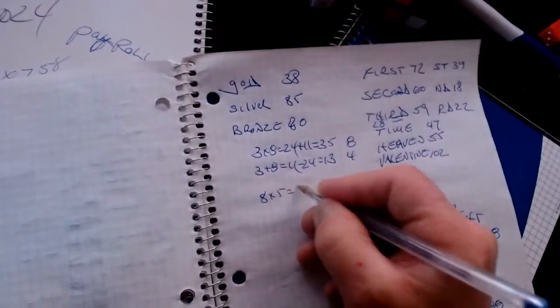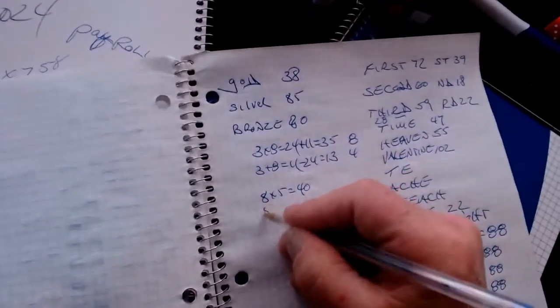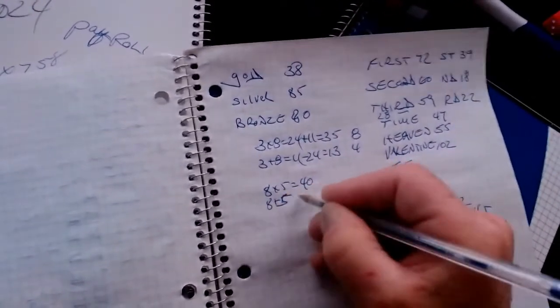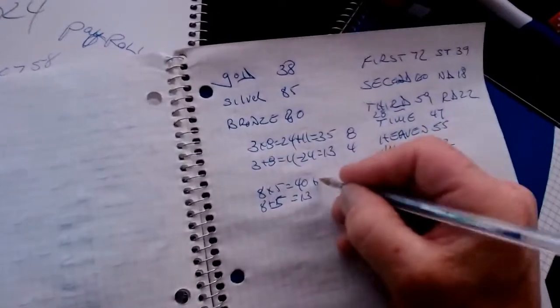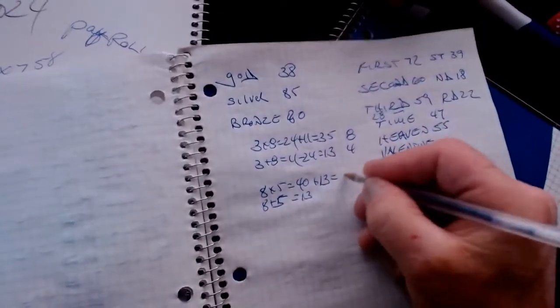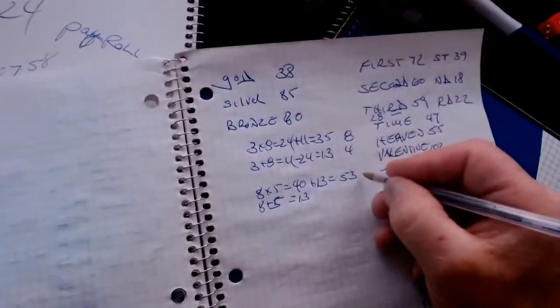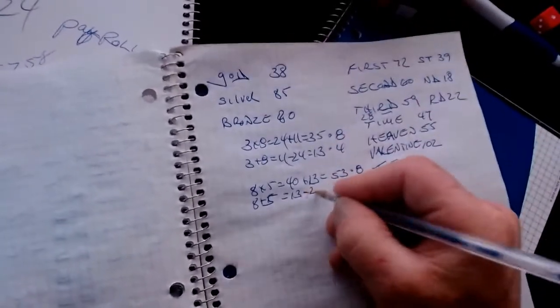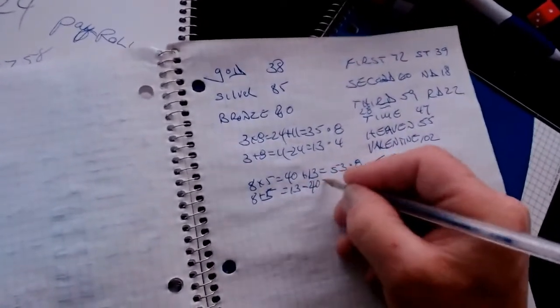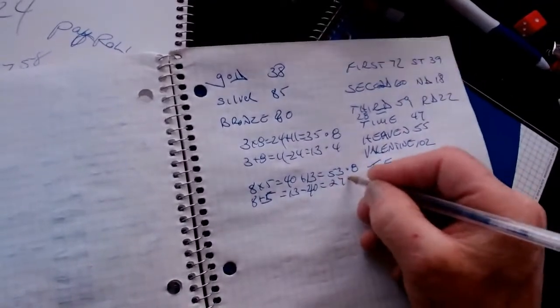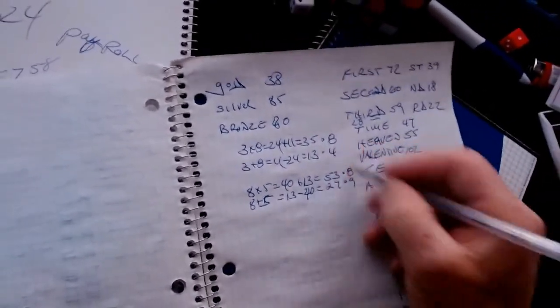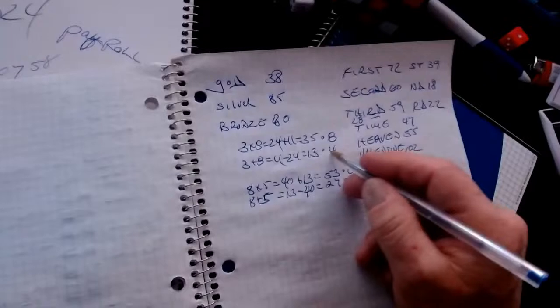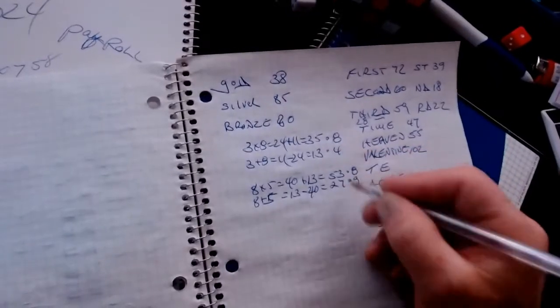8 times 5 equals 40. 8 plus 5 equals 13. 40 plus 13 equals 53. 5 and 3 equals 8. Minus 40 equals 27. I'm going to put that one at 9. See that 8, 9, the Mars marriage with the 9 birth.